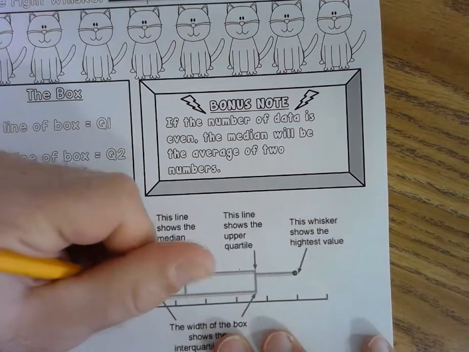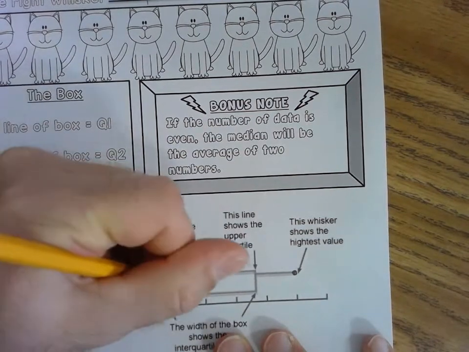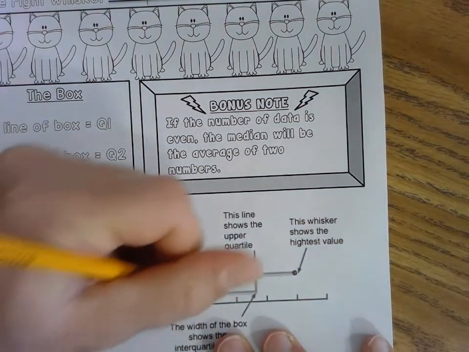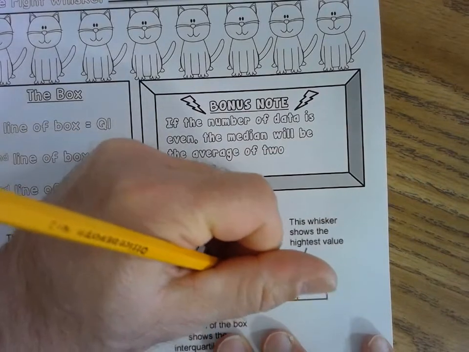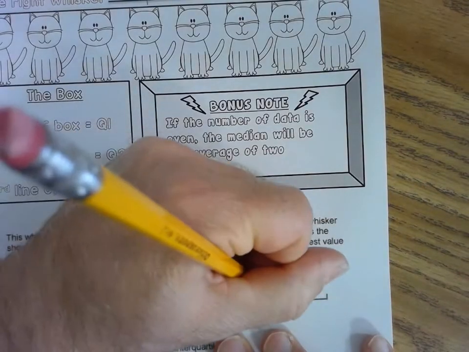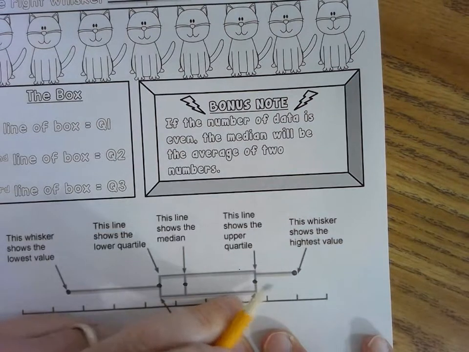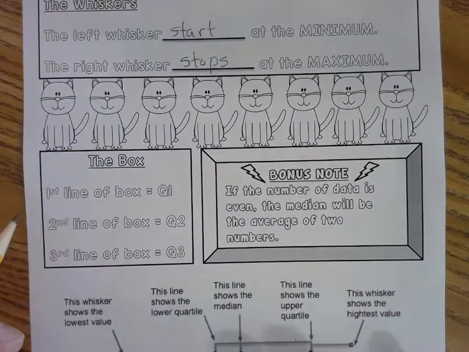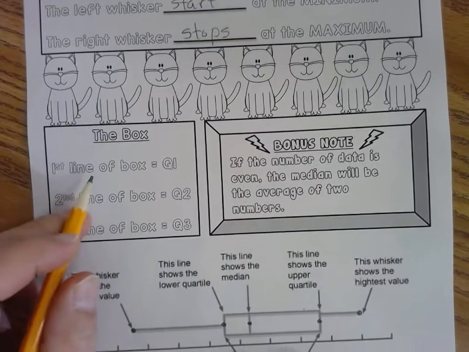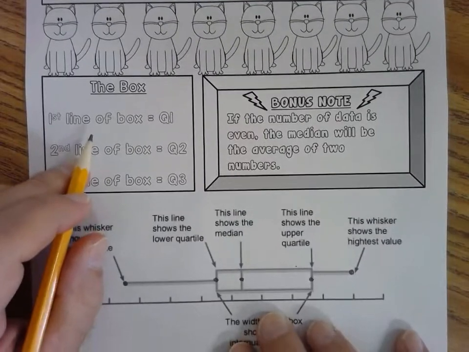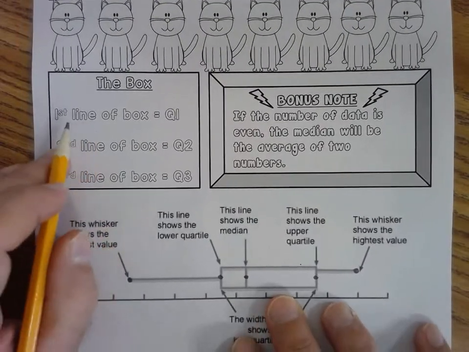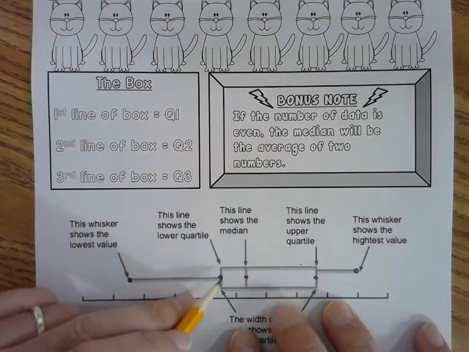So when you graph these, you're going to want to put dots on all these spots. And usually they run the whisker through the middle of the box. On this one, I don't know why they put it up kind of high. But when you look down at this box and whisker plot, the first line of the box, you're going to have it at quartile 1.